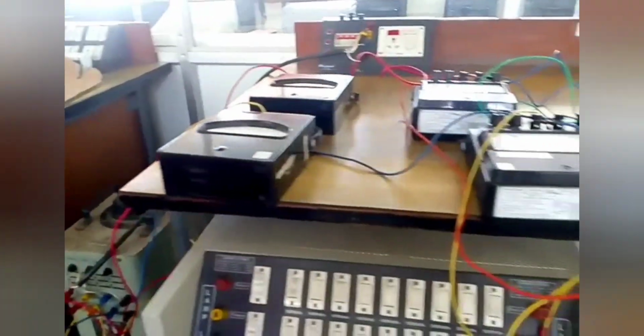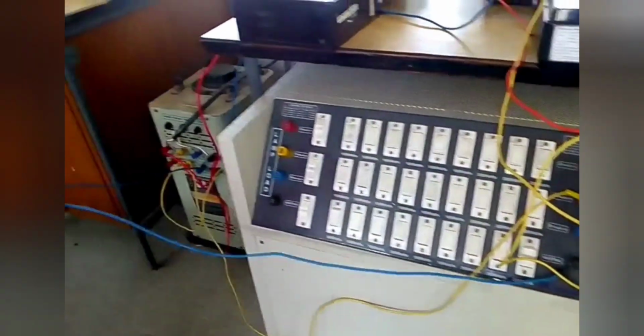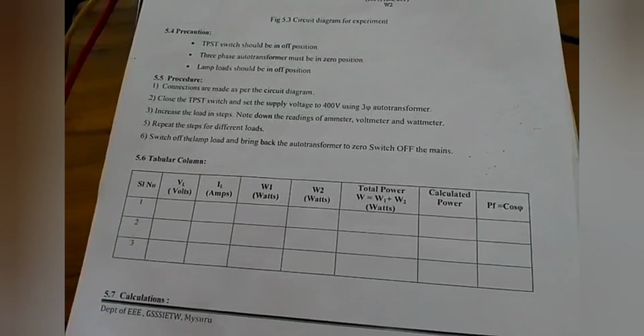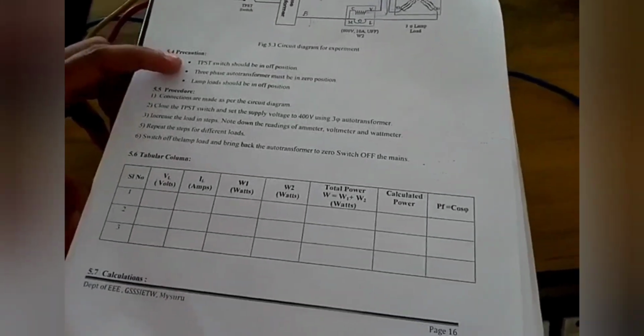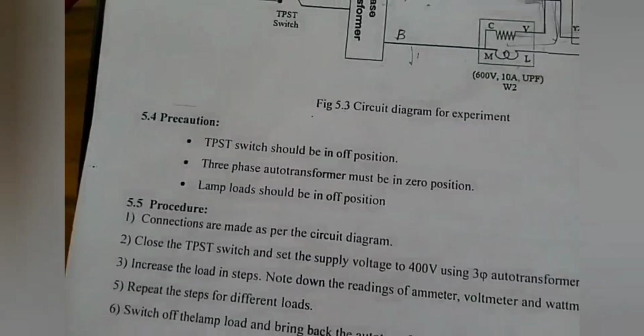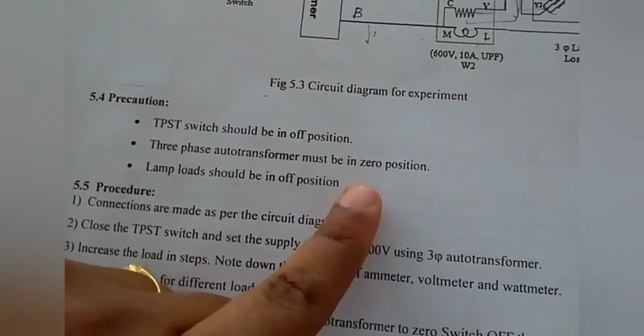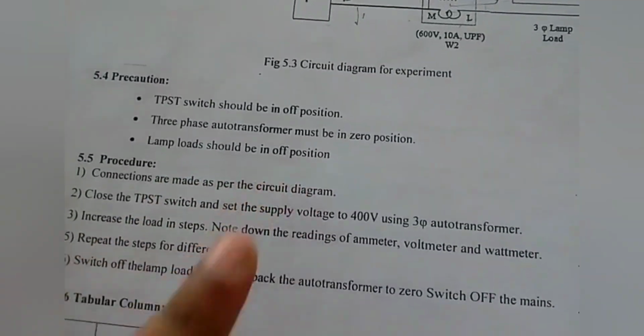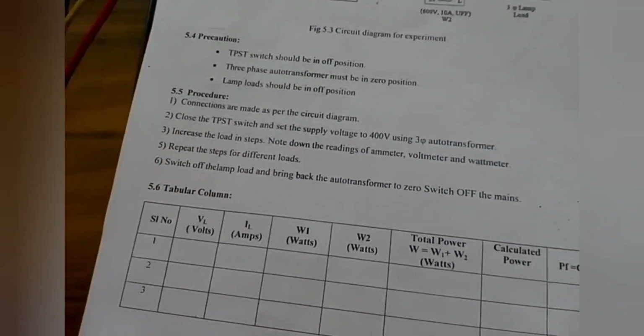So you can see the connection like this. Okay. So now let us go into the procedure. So before that, let us see the precautions. The TPST switch should be in off position, or the three-phase auto transformer must be in zero position. Lamp loads should be in off position. So that we can observe here.